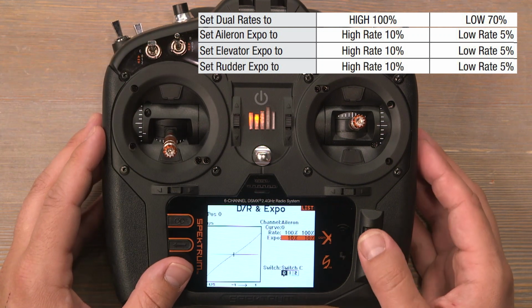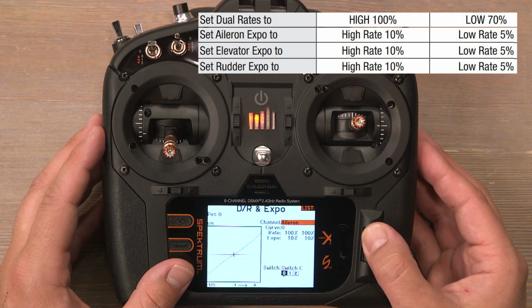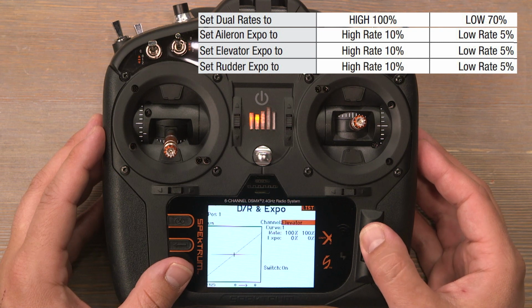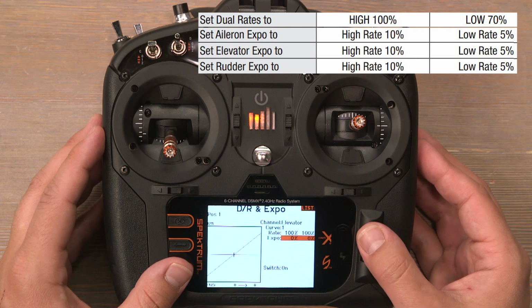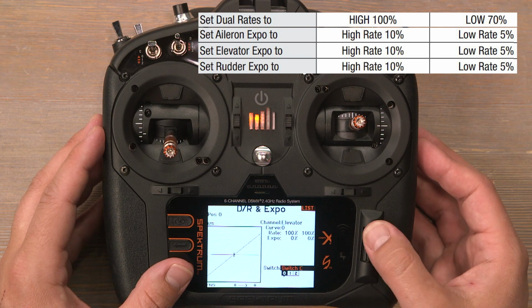Now let's do the same for the elevator and rudder channels. Scroll up to where it says aileron and click. Scroll to the right to change it to elevator. Scroll down to switch to select the switch. Click to lock it in.